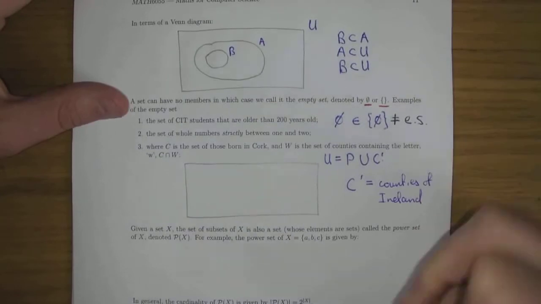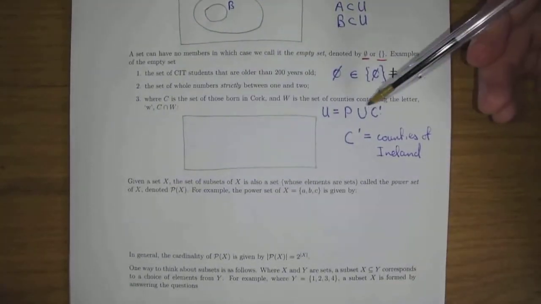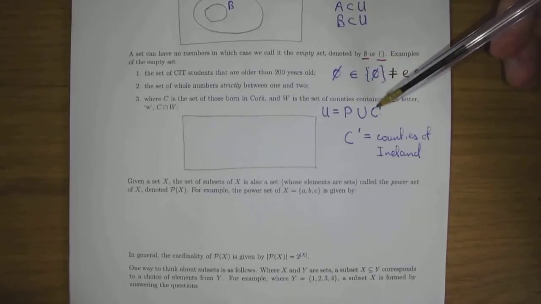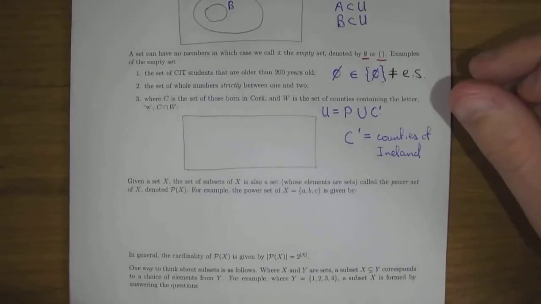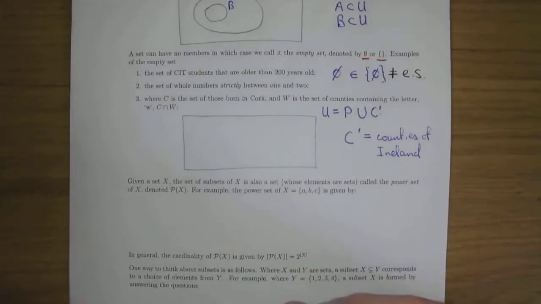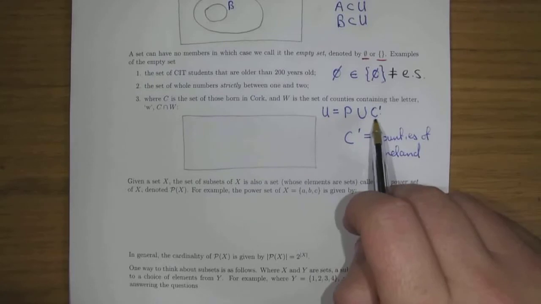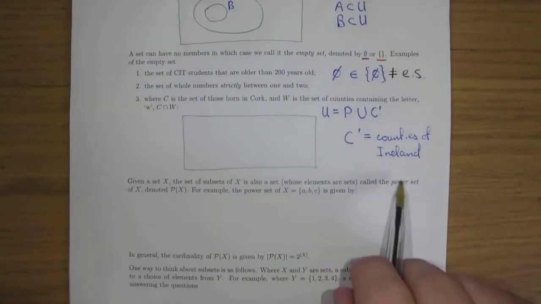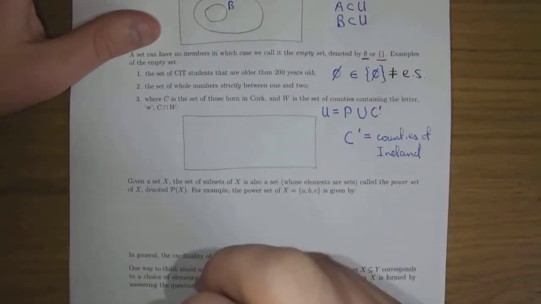Now this union, one of the problems that we're going to see later on is that you probably think about it in terms of and, and you say, oh, it's all the people and all the counties, but it's not really an and, it's an or. So the universal set contains all the things that are in P or in C dashed. So it's the set of things that are either a person or a county in Ireland.